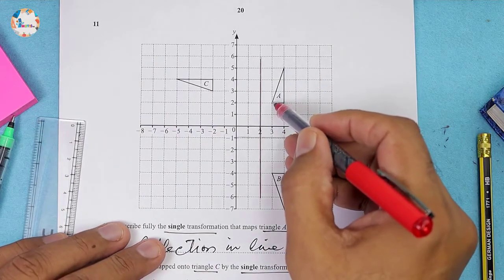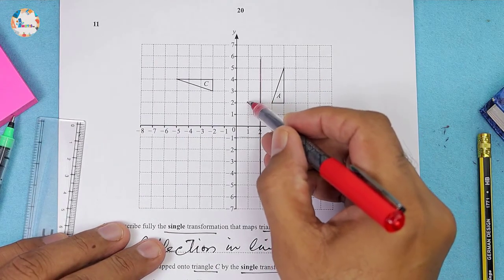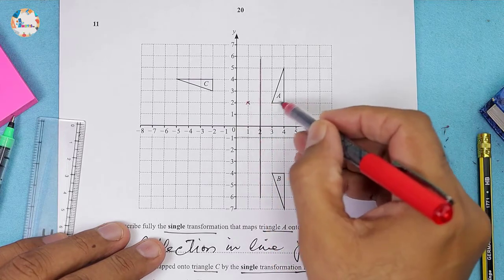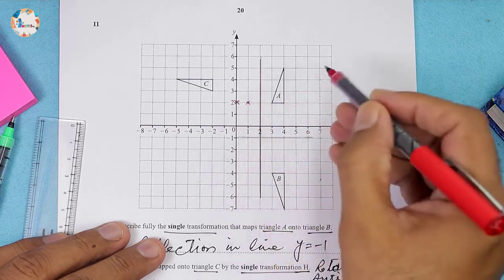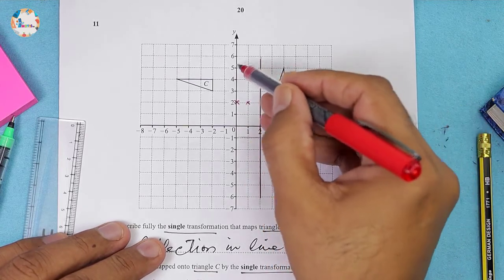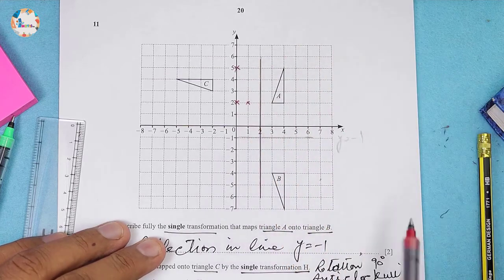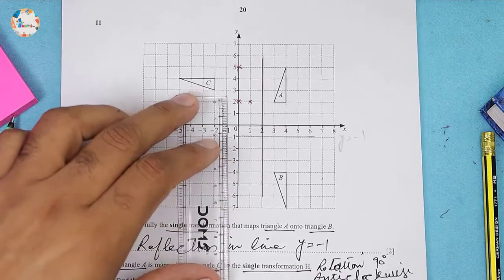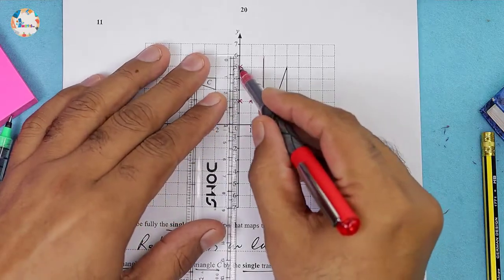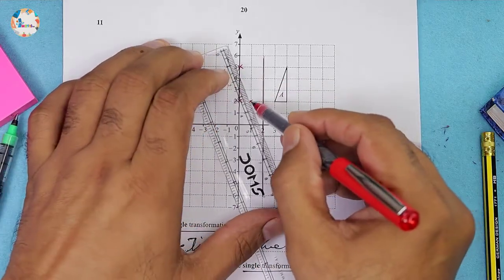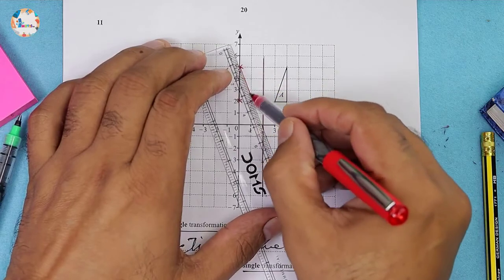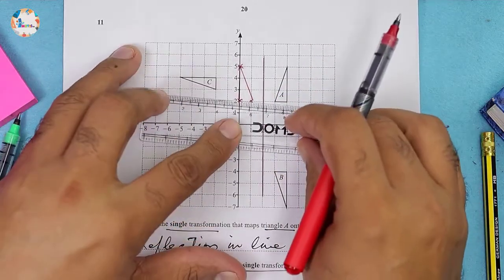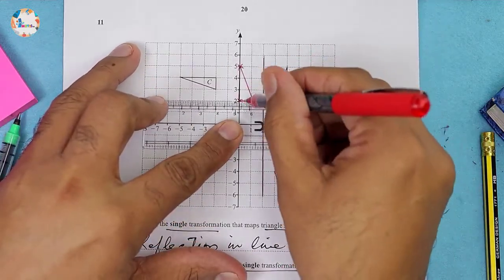Then the reflection will be this point. This is 1 unit, then this point is 2 units over here, and the third point will be over here. So we can draw this triangle over here, and we can join these also, and then this one also.